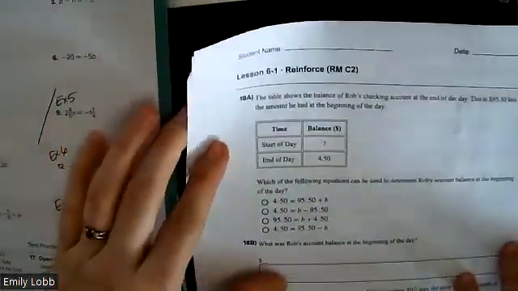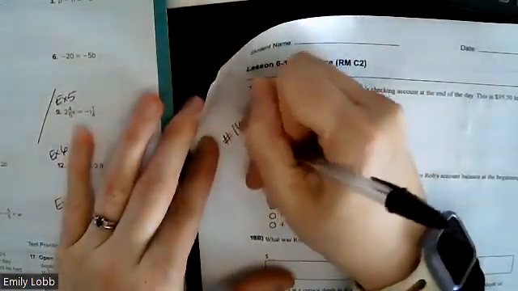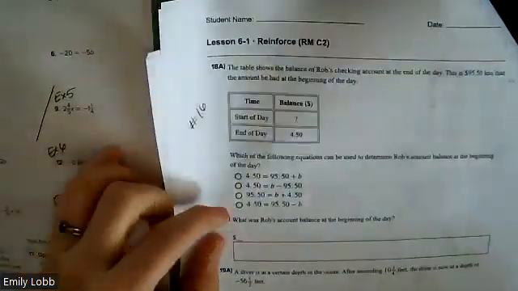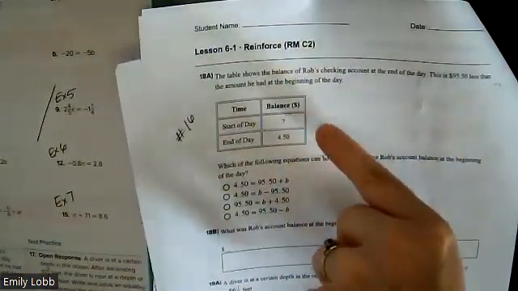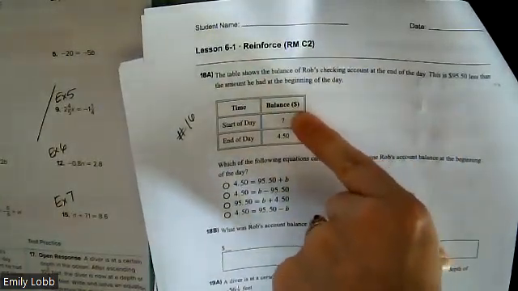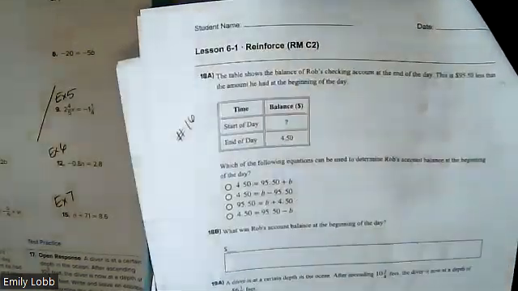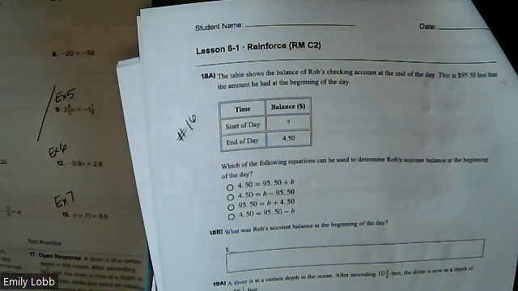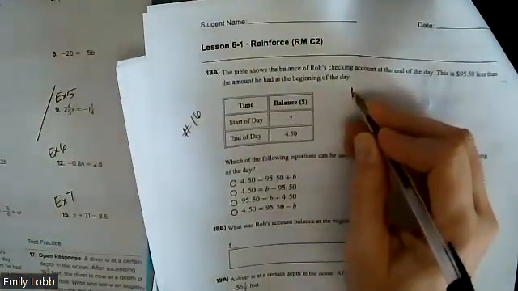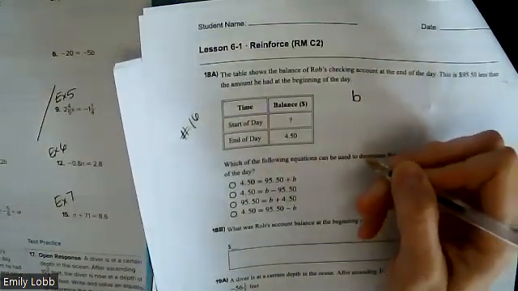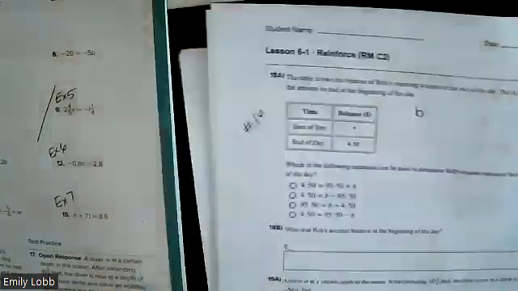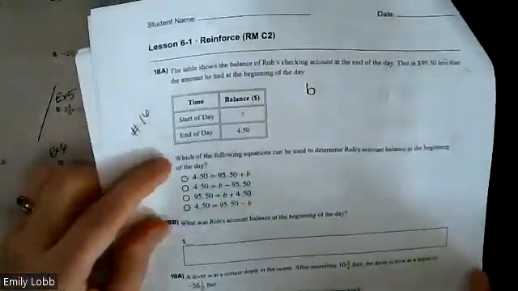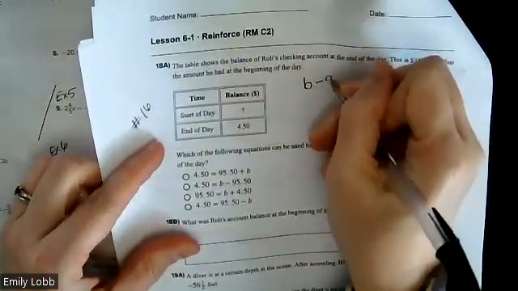This table, so this was like number 16 on the work you did yesterday. The table shows the balance of Rob's checking account at the end of the day. It looks like there's an unknown. That's not great. So this is $95.50 less than the amount he had at the beginning of the day. So if we want to find what he had at the beginning of the day, we're going to take whatever that was at the beginning of the day, B, and if we want to know $95.50 less than B, what would we do? Subtract $95.50.